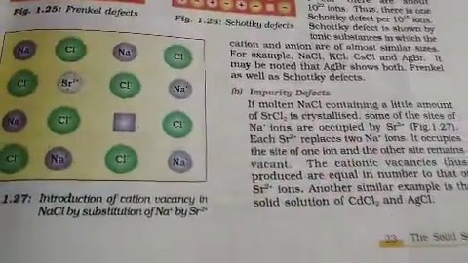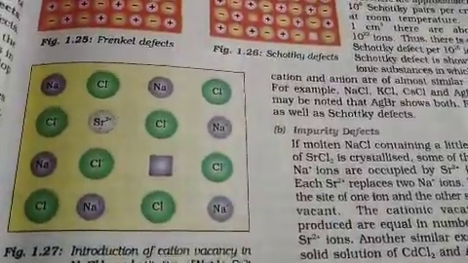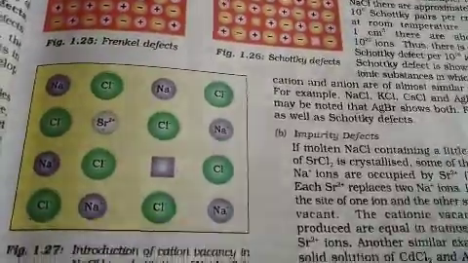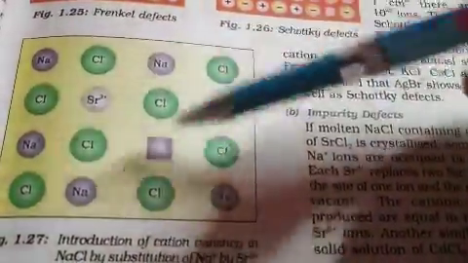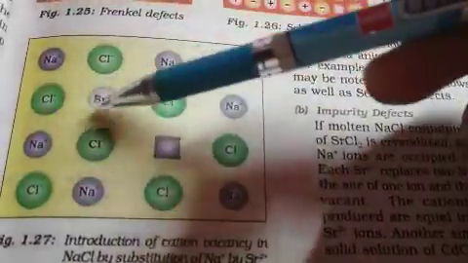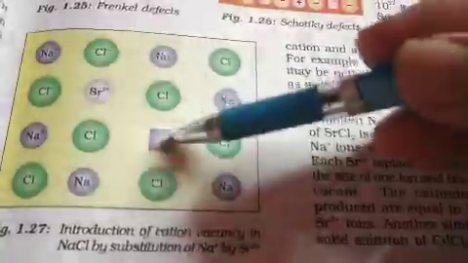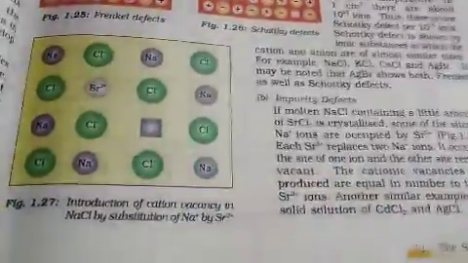Here you can also see other examples like cadmium chloride and silver chloride. Silver chloride also shows Frenkel defect, and it also shows impurity defects. Remember what is happening? Ions are missing, of course cations are missing, but to balance the missing ions, only one ion gets replaced and another site is left vacant. Such a defect is called an impurity defect.